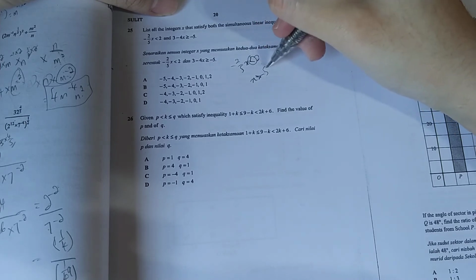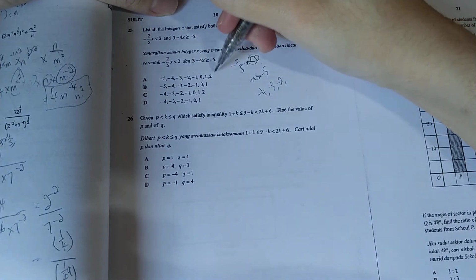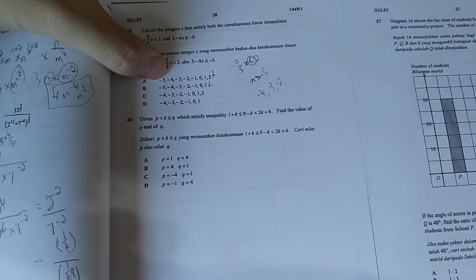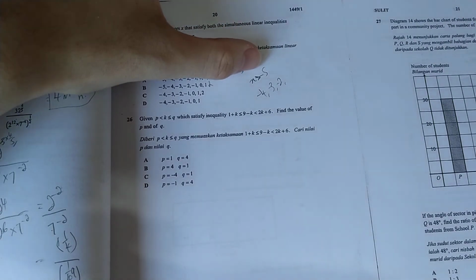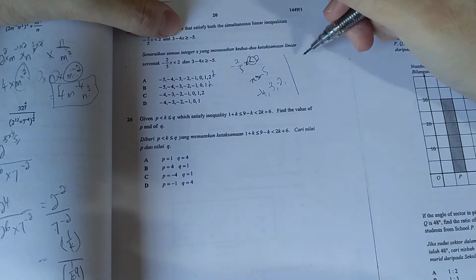So what number is smaller than negative 5? Negative 4, negative 3, negative 2, and so on. Many of them. So you know the answer cannot be A, cannot be B, because A and B include the negative 5. You already know negative 5 shouldn't be included, right? That's why A and B are definitely not the answer. What about the other one?